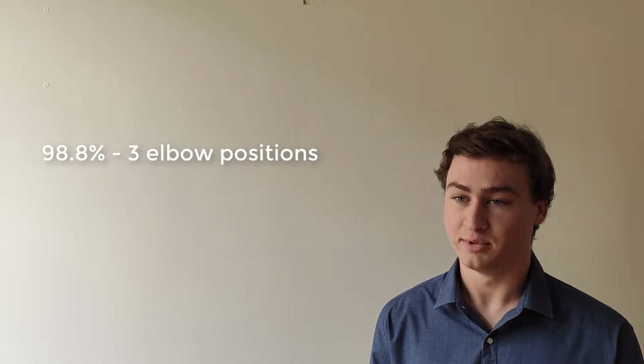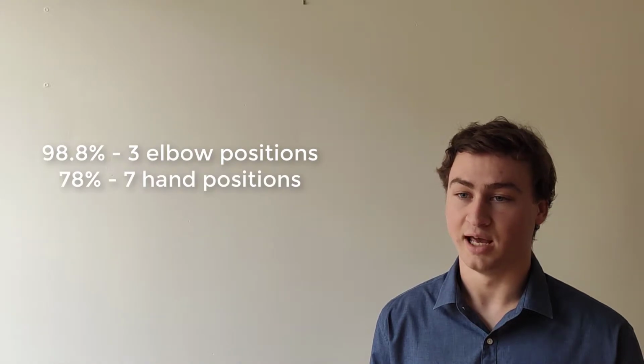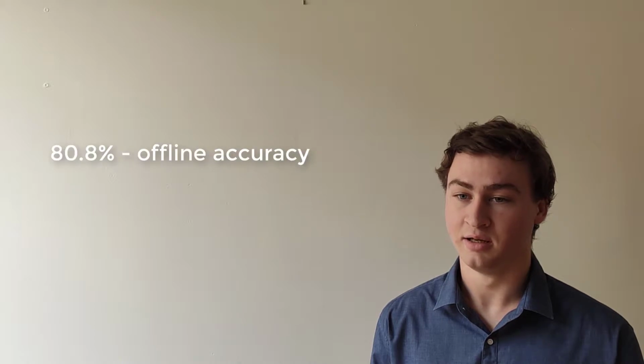Using half-a-second time windows to determine the position of the body, using the EMG signals, an accuracy of 98.8% was seen in real time for the 3 different elbow positions, and 78% for the 7 different hand positions. For EEG signals, an initial step of being able to move the cursor left or right was set up. While offline classification results were up to 80%, this was not seen in real-time recording results, which were at random.